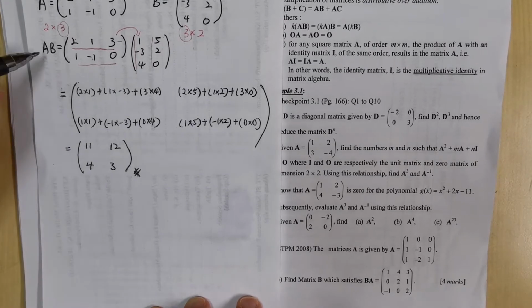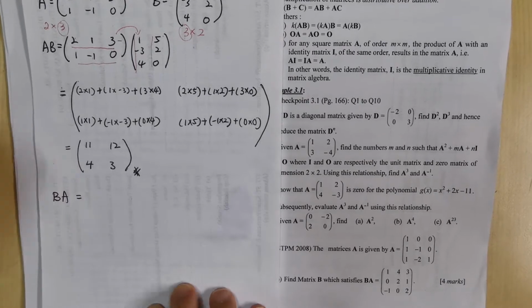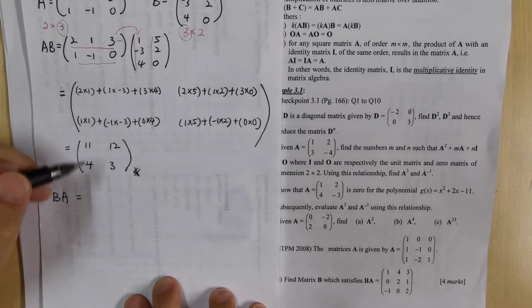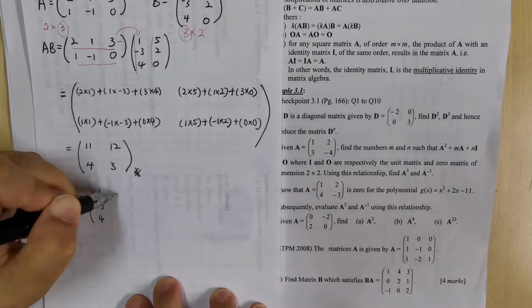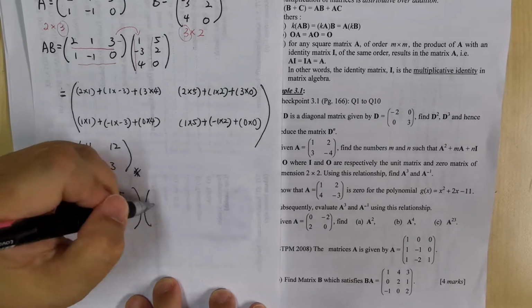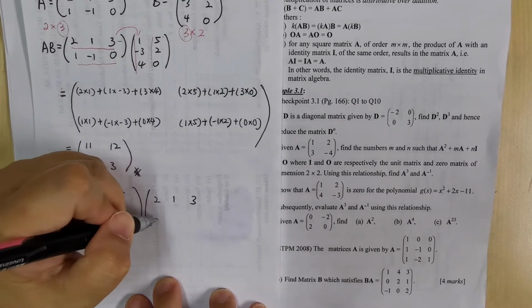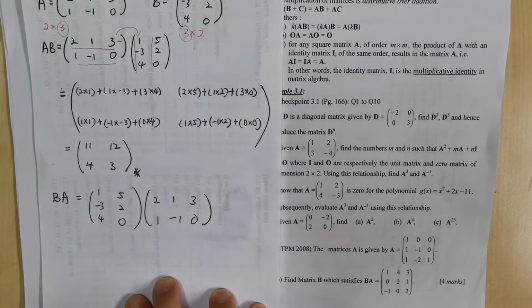Alright, so that was AB. Just now the question also asks us to find BA. So copy B first: 1, negative 3, 4, 5, 2, 0. And A: 2, 1, 3, 1, negative 1, 0. Look at the order.